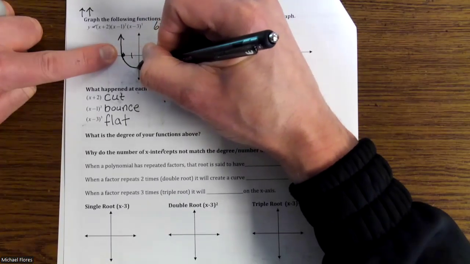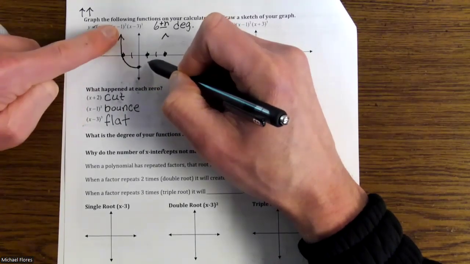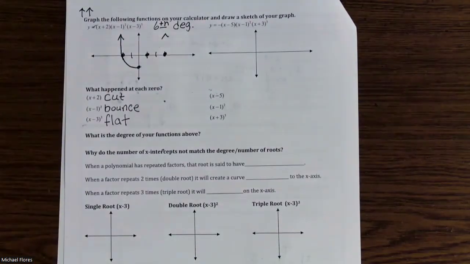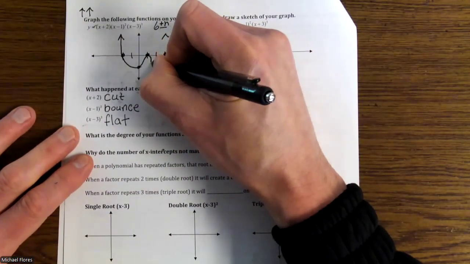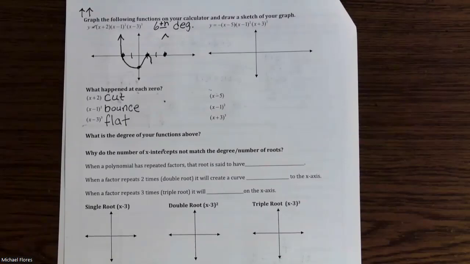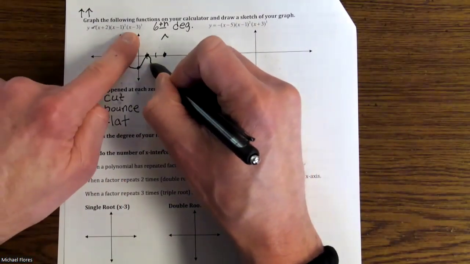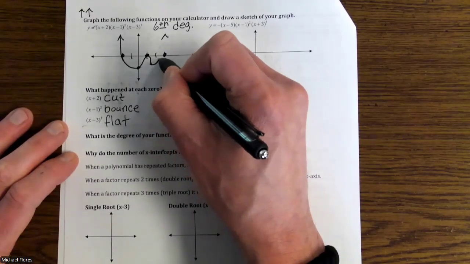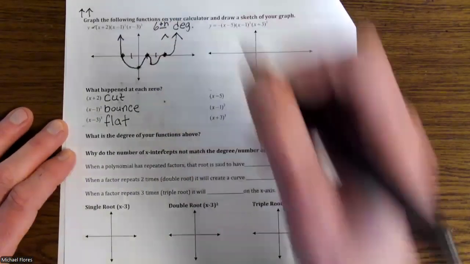Let me hit that y-intercept there. When we now approach +1, if it's squared, that means your graph is going to bounce at that point. Ricochet. Boom. And now, as we begin approaching the next intercept of +3, that means our graph is going to flatten out at that point. Oops, I missed my arrow. There.